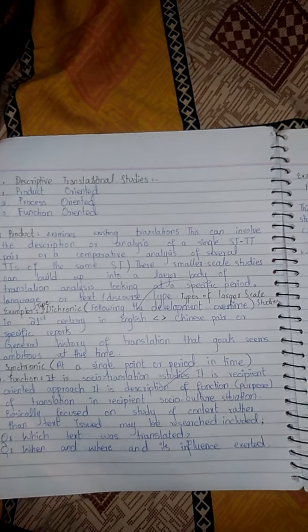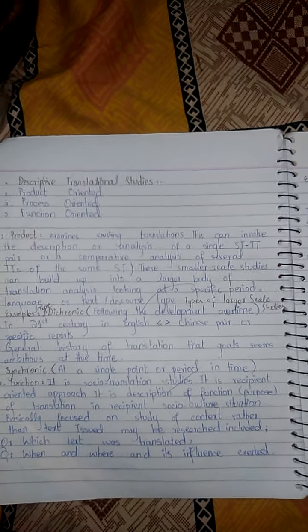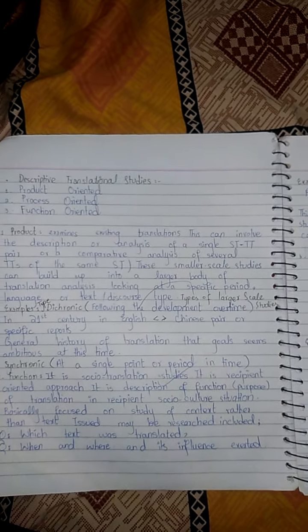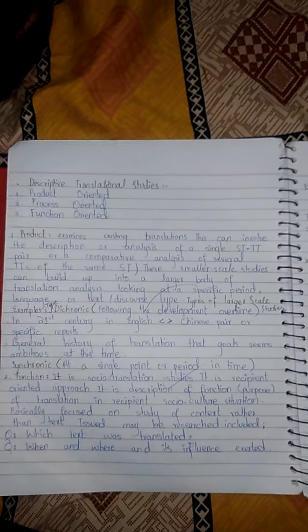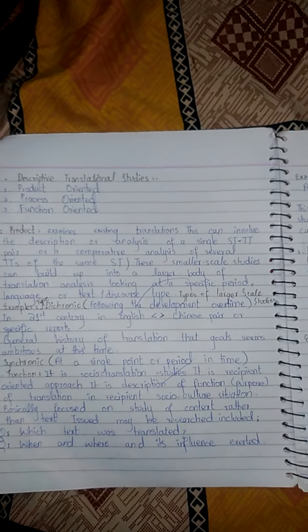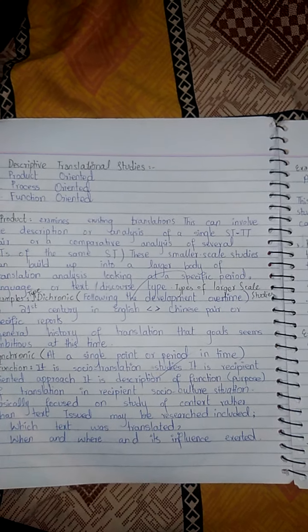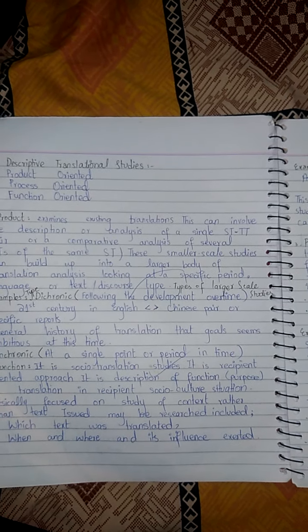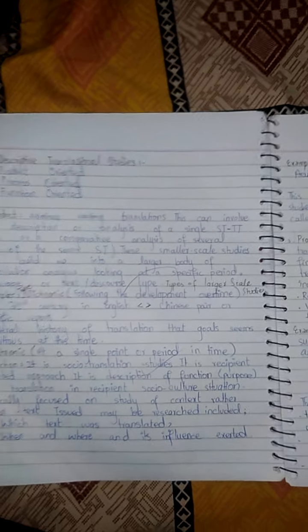It is a social translation study. It is a recipient-oriented approach. It is a description of the function, purpose of the translation, recipient, and social-cultural situation. Basically, it focuses on the study of context rather than text. Issues that may be included in the research are which text was translated, when and where, and what influence it has exerted.